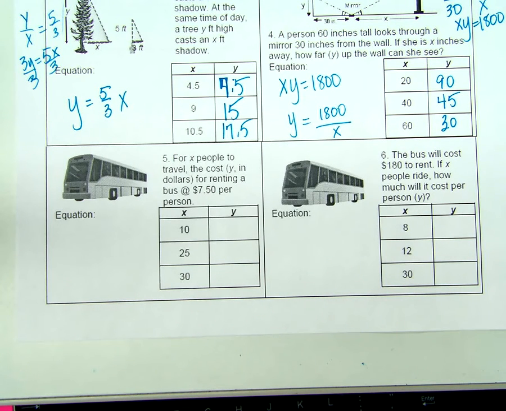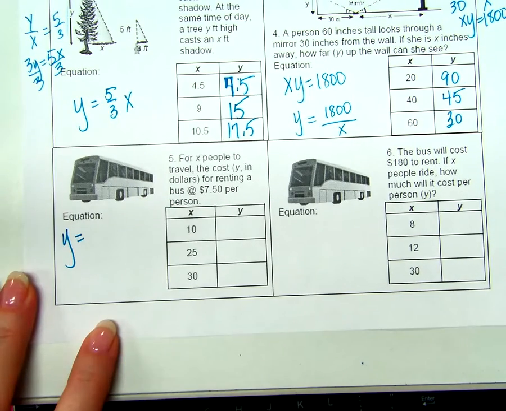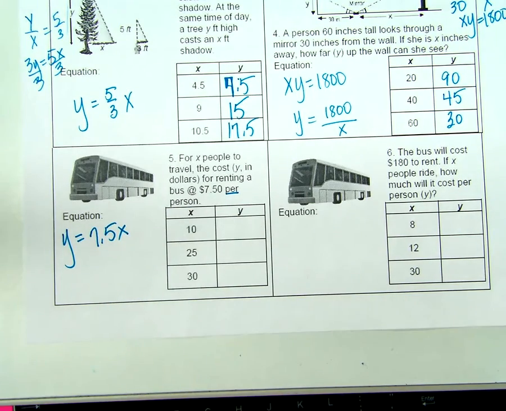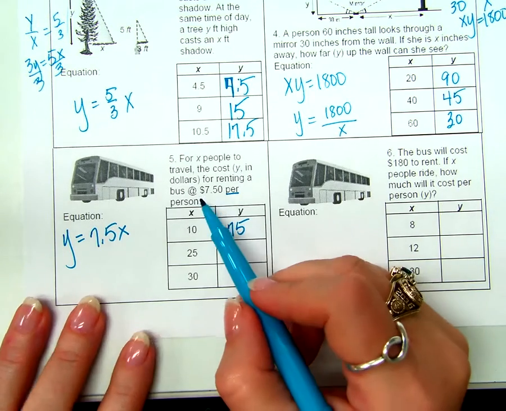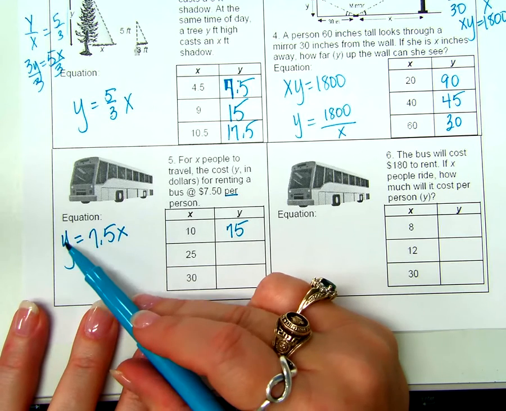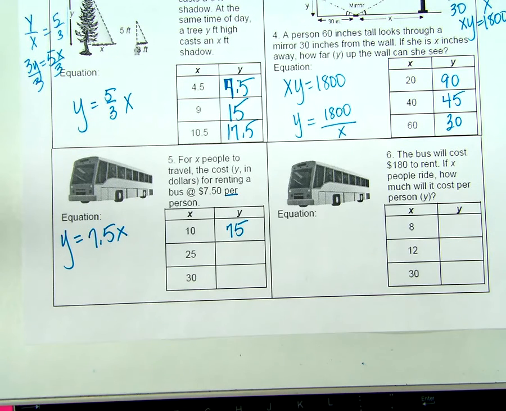For x people to travel, the cost y in dollars for renting a bus at $7.50 per person. What's the equation? 7.5x. Very good. It says that it's $7.50 per person. The total cost y is $7.50 per person. So the "per" usually means multiplication when we're doing word problems like that. Okay?